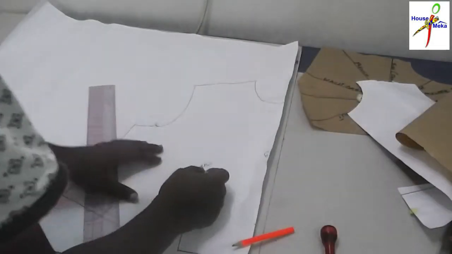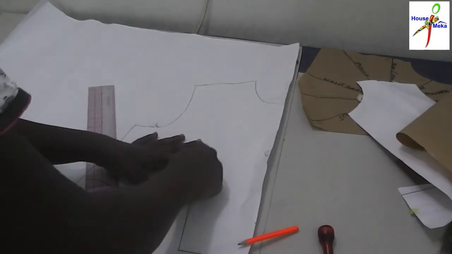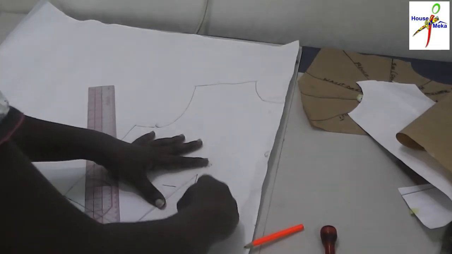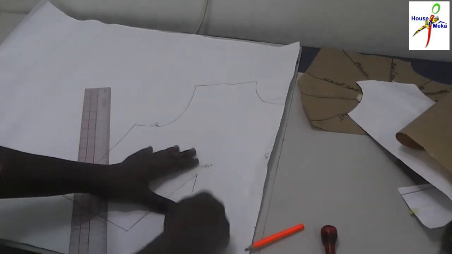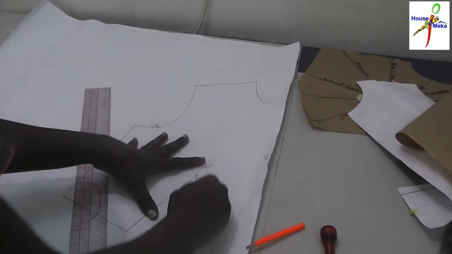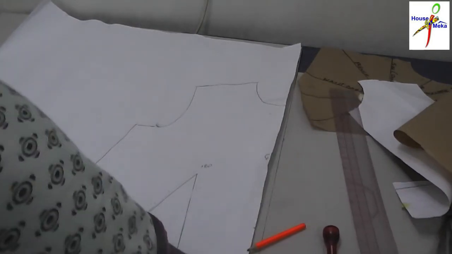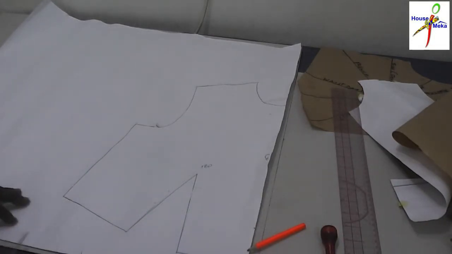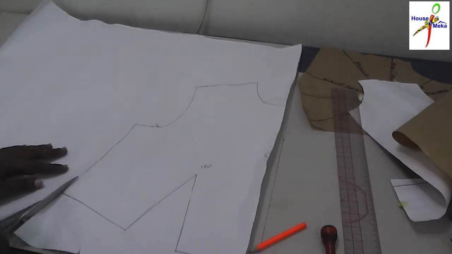So what I'll do now is clean off the other one so that you don't get confused. And then I'm going to cut it out, leaving some space here so that I'll show you how to true your darts.